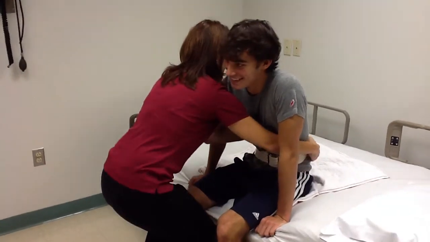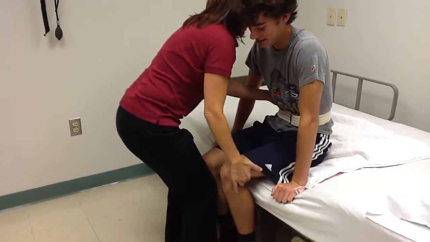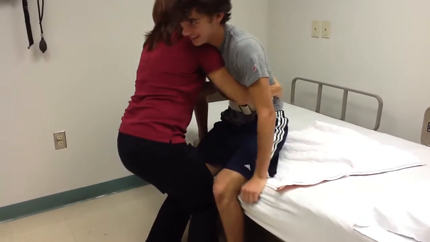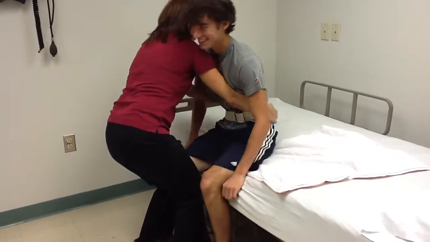When scooting a patient to the side of the bed, make sure you have the patient use the appropriate mechanics by leaning forward and helping the patient lift up their rear. Notice the therapist's rear.